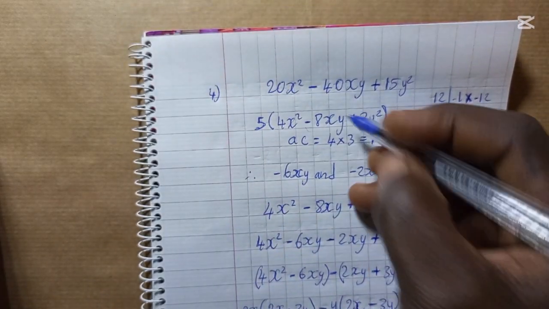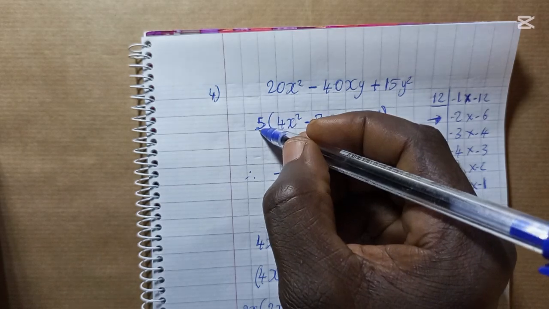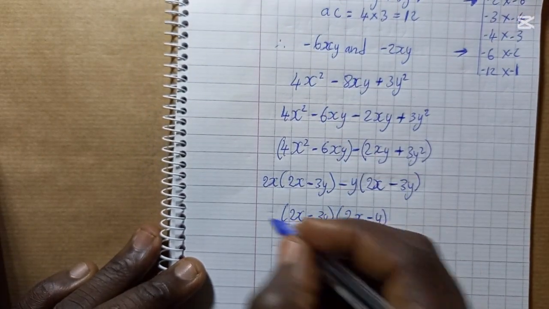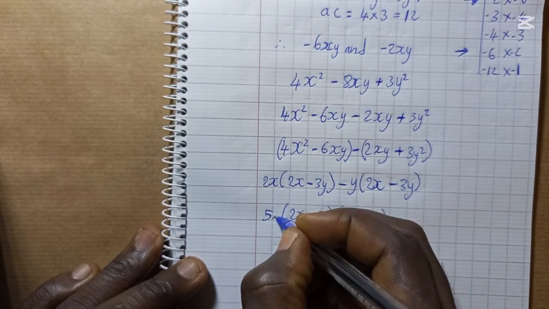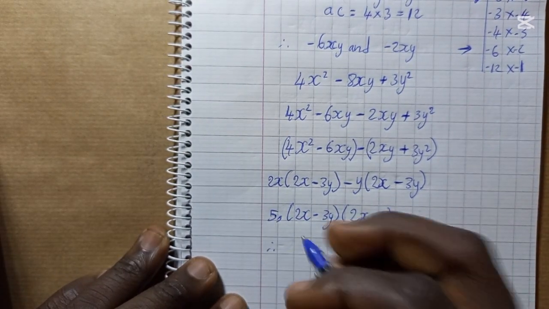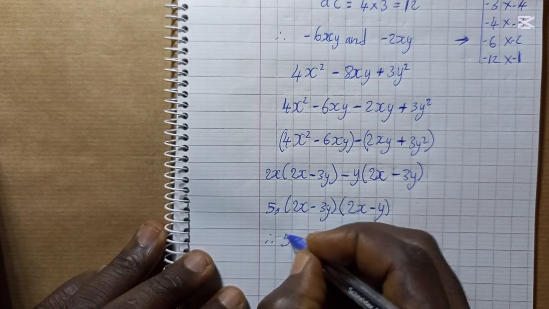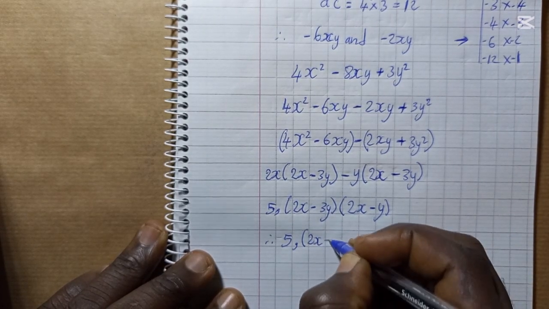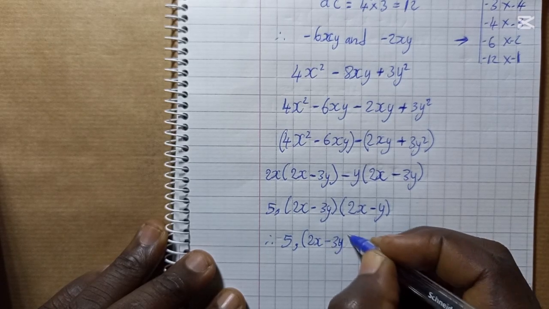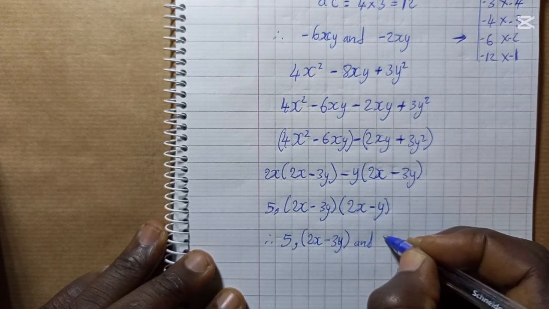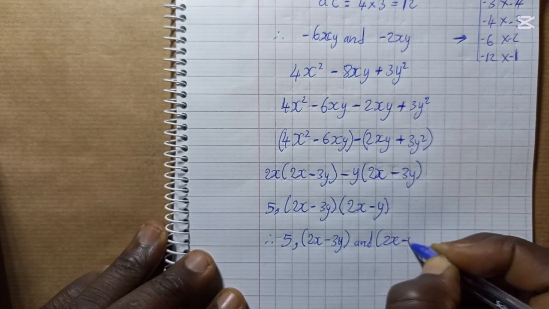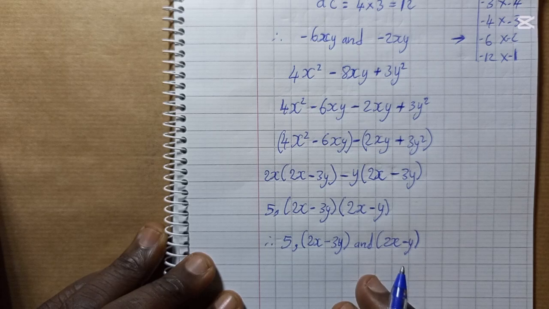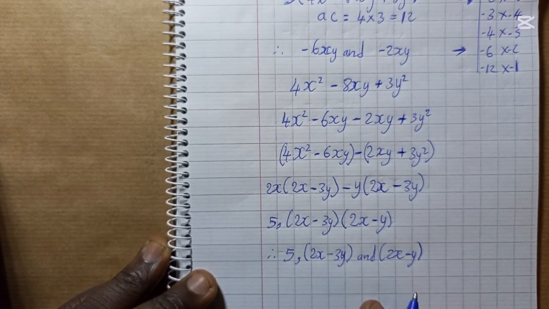Then remember, from this place we first of all factored out 5. So 5 is also one of the factors. So I'm going to write 5. Therefore the factors are 5, 2x minus 3y and 2x minus y. So these are the factors of the quadratic equation in number 4.